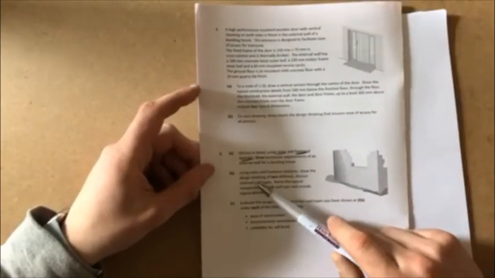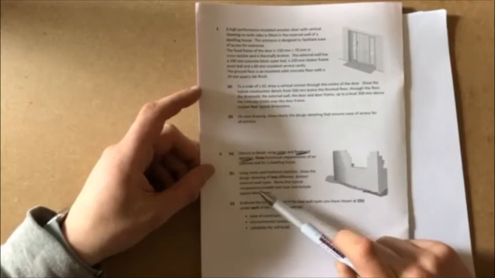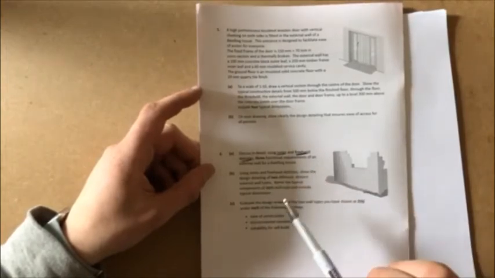Moving on here to part B. Part B is using notes and freehand sketches. Show design detailing of 2 different distinct external wall types. Name the typical components of each wall and include typical dimensions. Well, what do we have here?